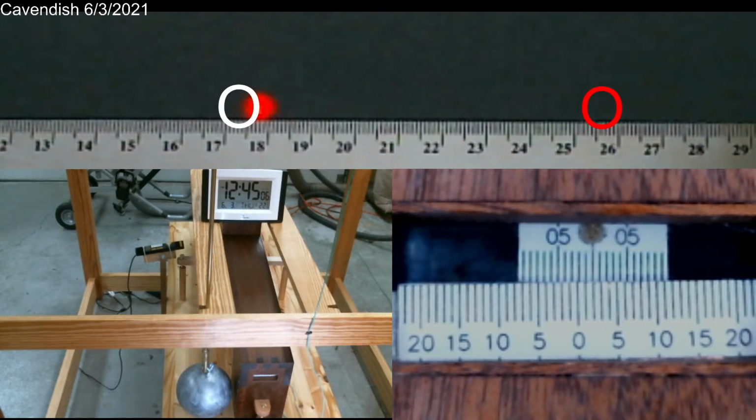Okay, we got another measurement to make. My goodness, the oscillation seems to be damped. I don't know what to make of that.